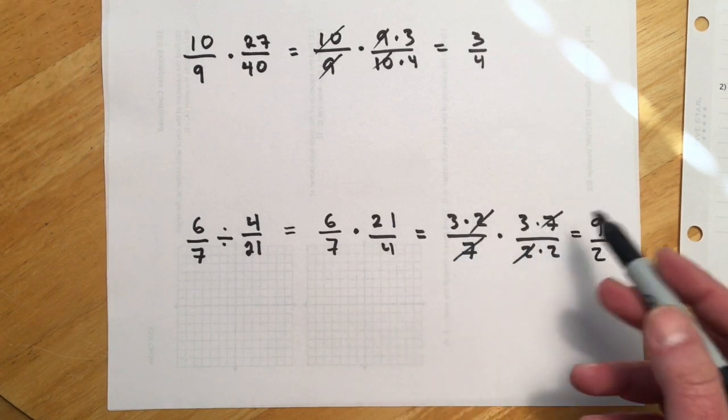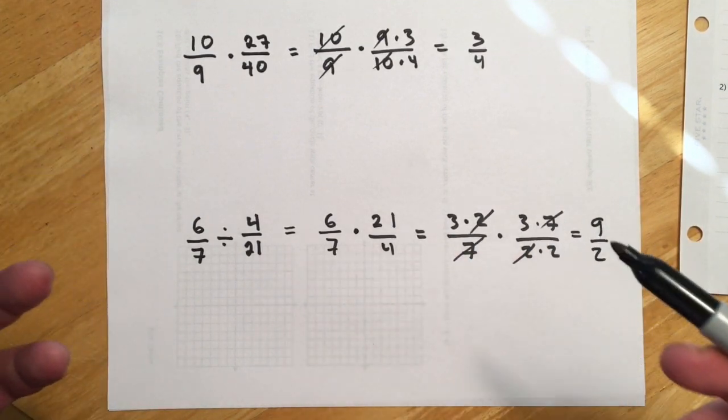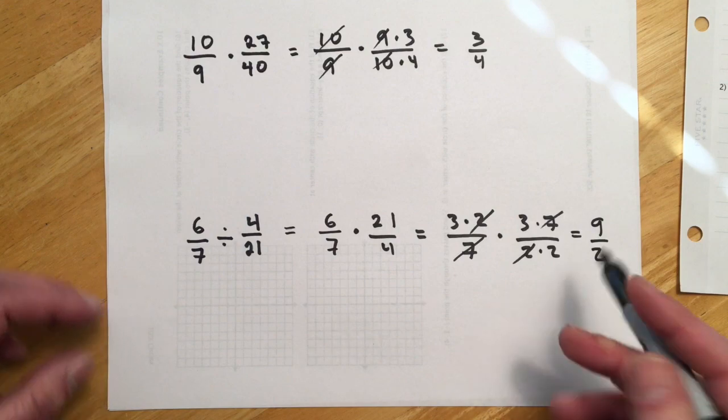So again, you can see there's not much in the way of multiplying. It's mostly just factor and cancel. So that's what we're going to see in this next section.